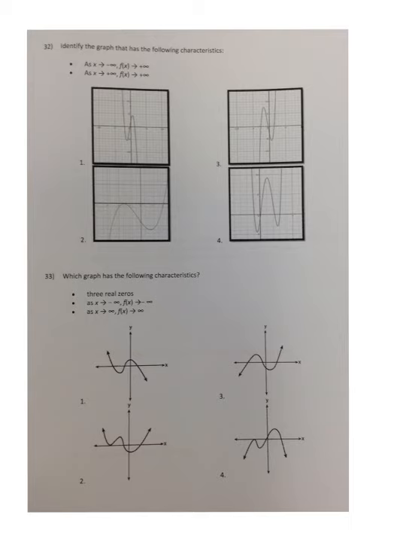Okay, so if you turn the page, we're going to look at number 32 and 33, and let's just read this real fast. It says, identify the graph that has these characteristics. So as we go to the left, the y value is going up. Well, as we go to the left, the y value is going up here, so that could work. But this is not. As we go to the left, this graph is going down, right? So we're going to cross off that one.